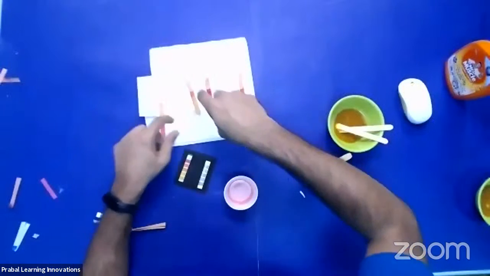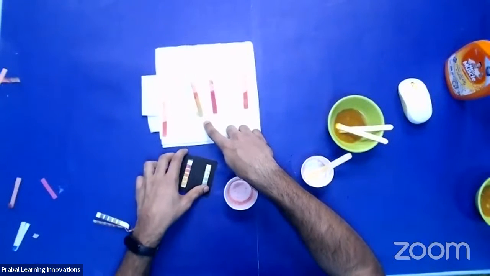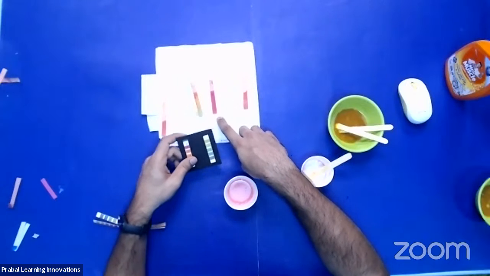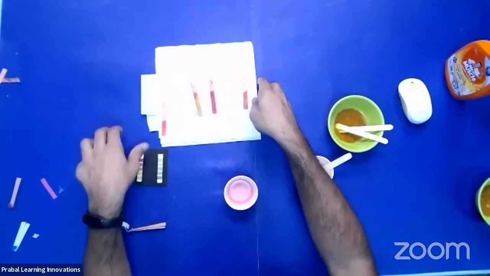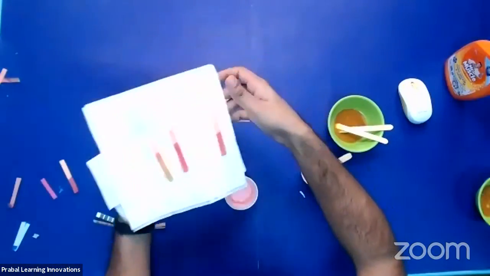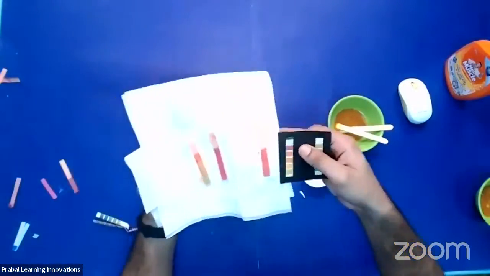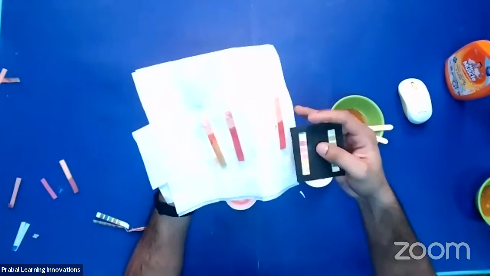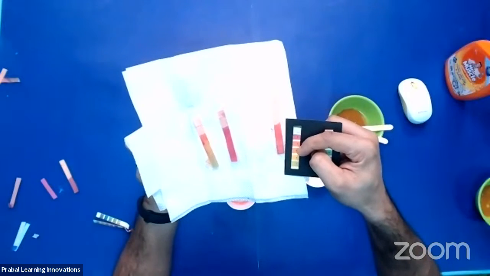Let's remove this. So this is antacid. This was our citric acid, and we have reduced the pH. It is still not neutralized, but we were able to reduce the pH. This is towards 1, but this is reduced to about 3 or 4.